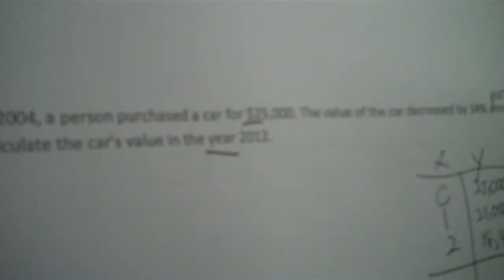So 0, 1, 2. So I started at 25,000. And with the exponent factor, I multiply by 0.86. And that's going to decrease the value because I'm multiplying by less than 1. 21,500. $18,490. And now we're set to what we're trying to find. Now we're always solving for the money here today.